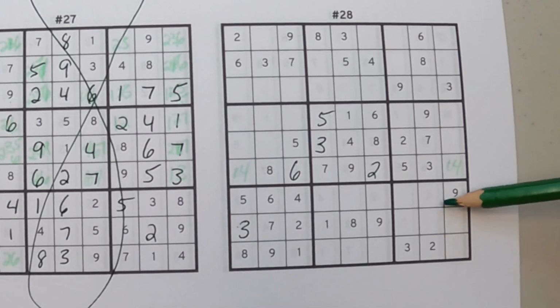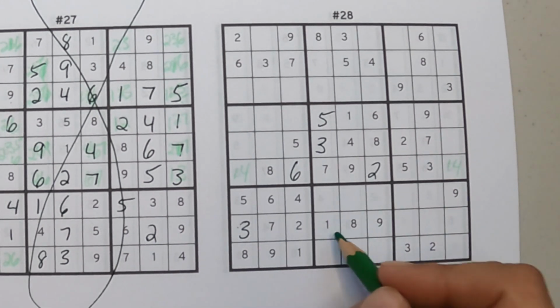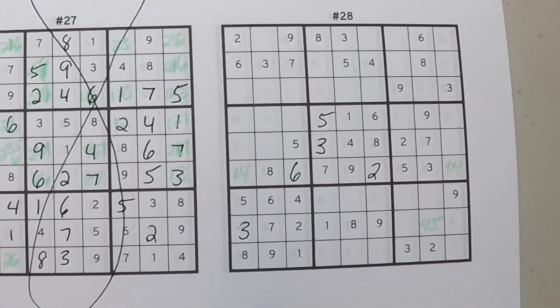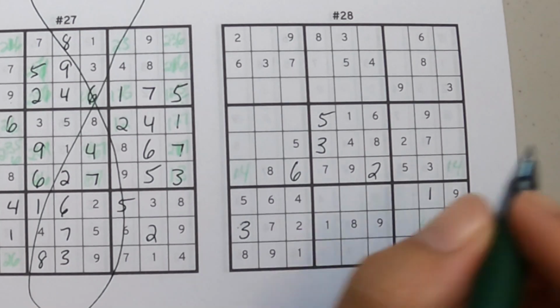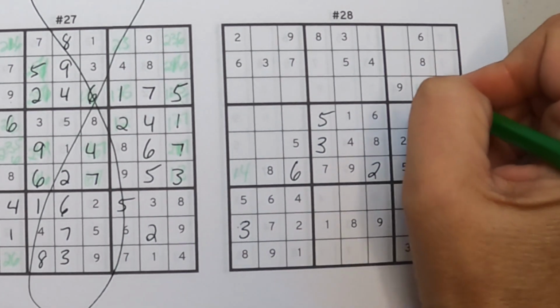For this column, we're missing 1, 4, and 5. We've got a 1 here, so 4, 5, 4 and 5 here, so this is our 1. And no help here, so 4, 5.